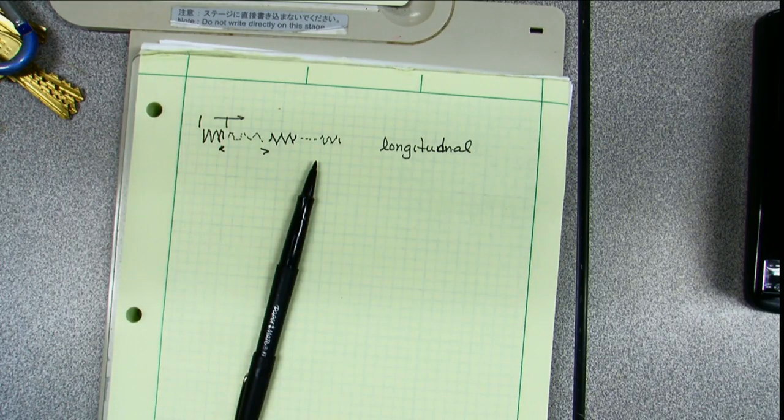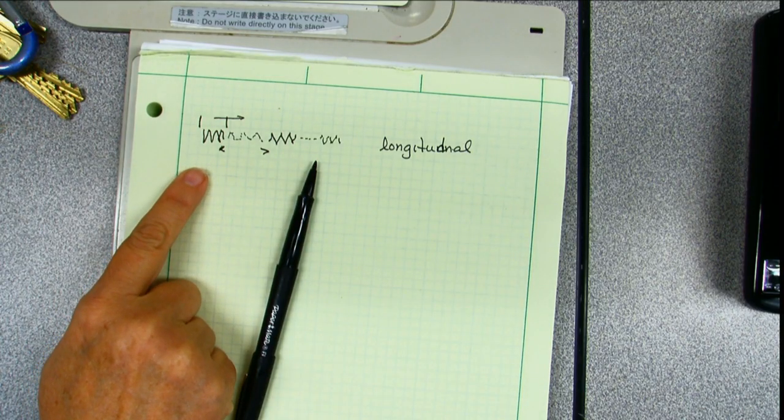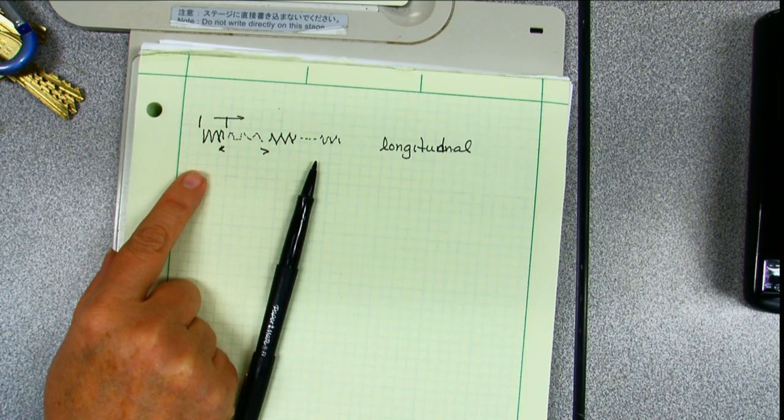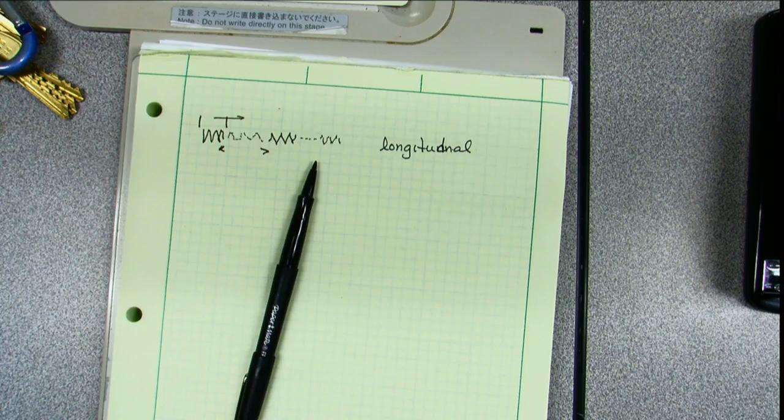Now sound, if you go puff, puff, puff against your hand, you're going to feel the air compress and rarefy, compress and rarefy, as it comes through to your hand. Sound waves are longitudinal waves. They both can be described using our cosine and sine functions.